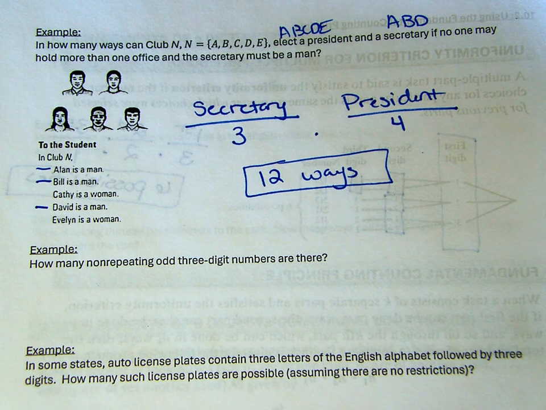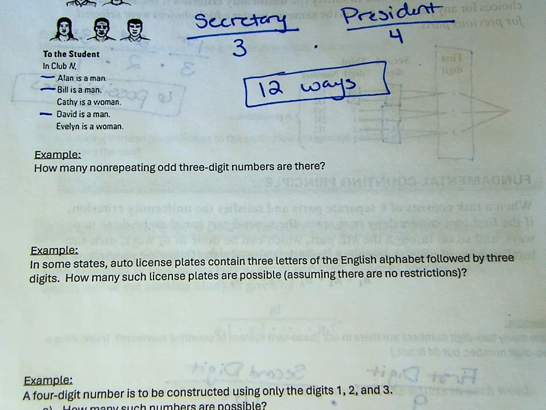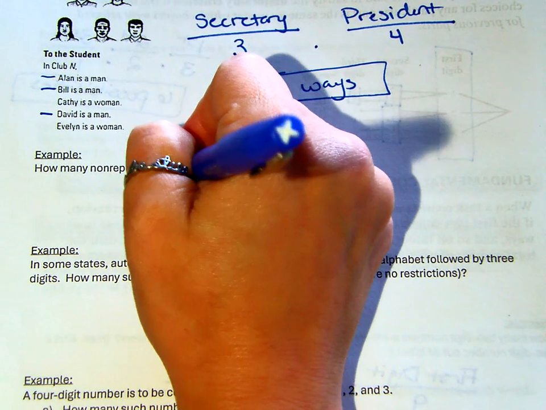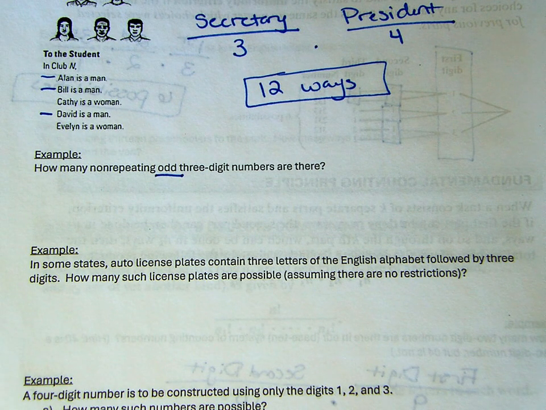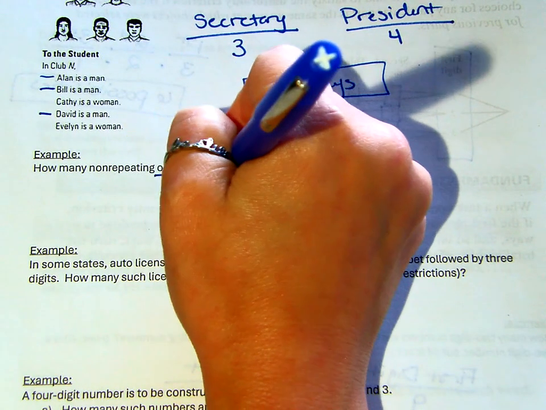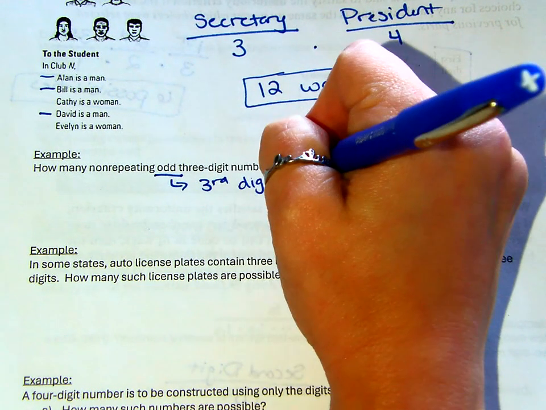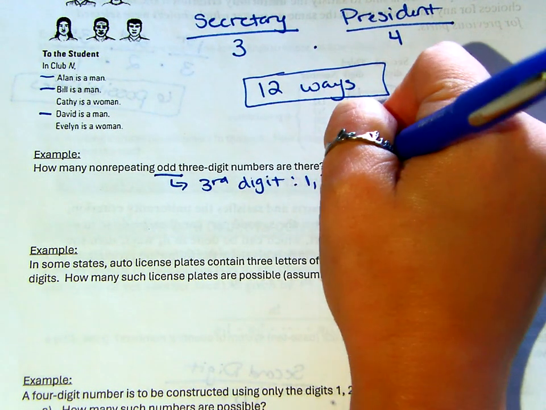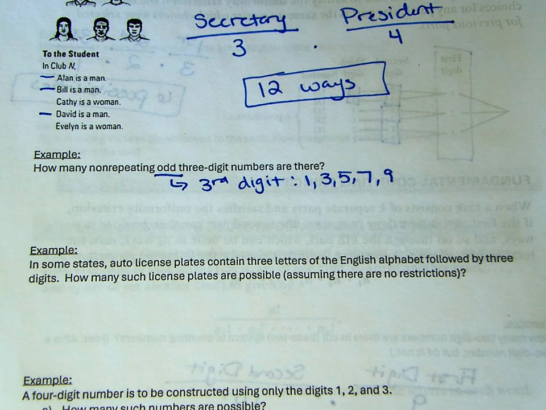All right, let's go back and do a number problem. How many non-repeating odd 3-digit numbers are there? This is a lot bigger than thinking about numbers between 10 and 99. We're thinking about numbers between 100 and 999. And then we have this stipulation that they have to be odd. This tells me that the third digit of my 3-digit number has to be a 1, a 3, a 5, a 7, or a 9. It can't be any of the other numbers. It has to be one of these 5 in order to be considered an odd number.